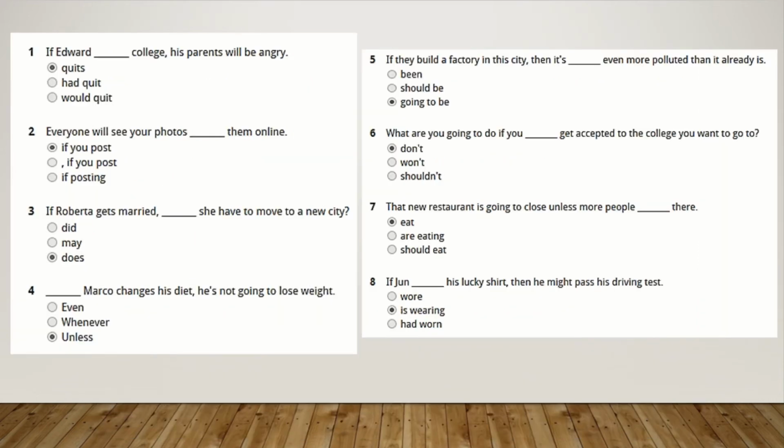This is the second part of the future real conditionals, and I will emphasize four, okay? The number one, if Edward quits college, his parents will be angry, okay? Normally, this is the structure that we have, like in the number 2 or in the number 5, right? Number 6, even if it's negative.